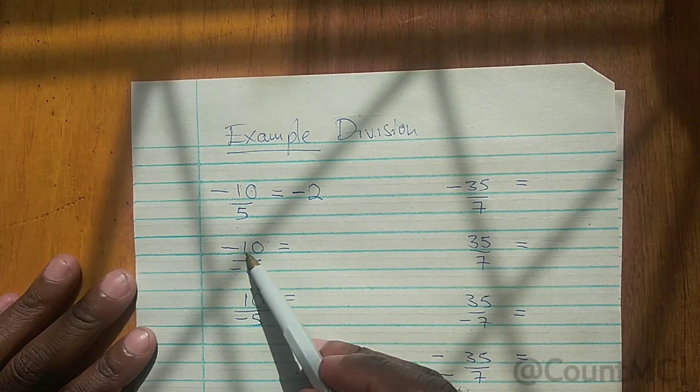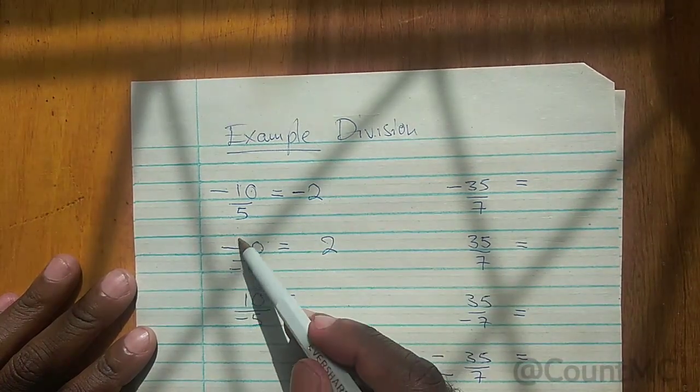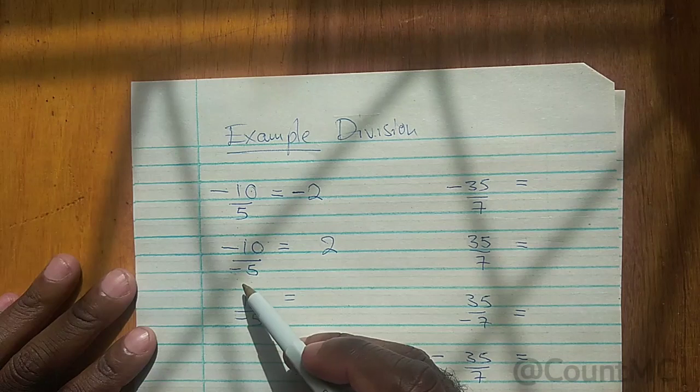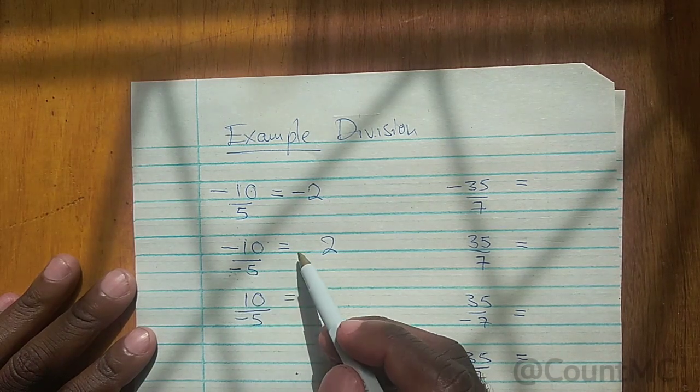Next, minus 10 divided by minus 5. What you do is you only divide the numbers first. 10 divided by 5, you get a 2. How many negative signs do you have? You've got 2 of them. So that's even. So long as it's not odd, it's always positive.